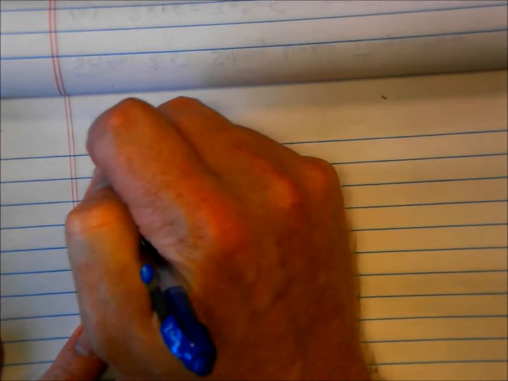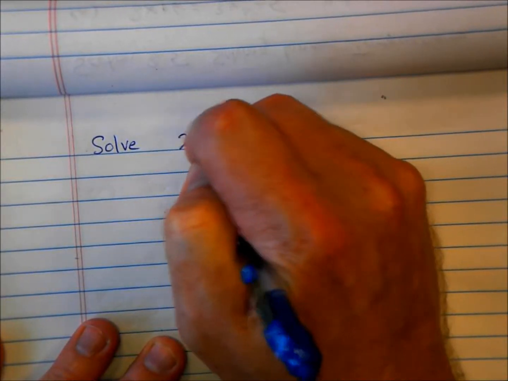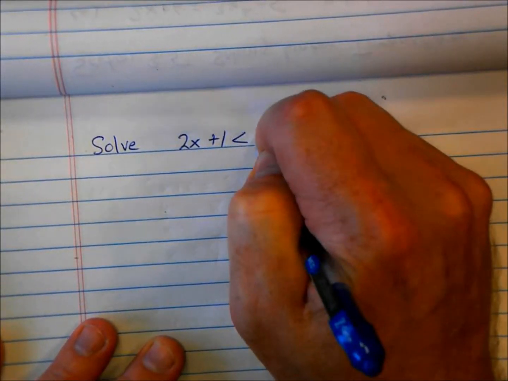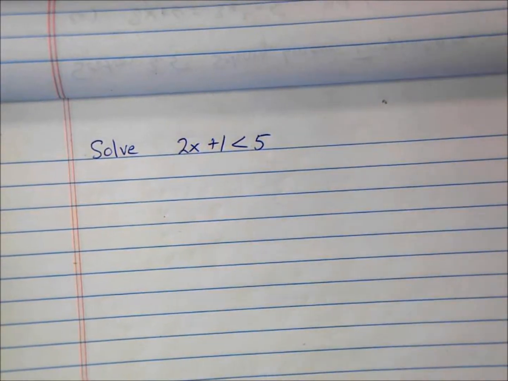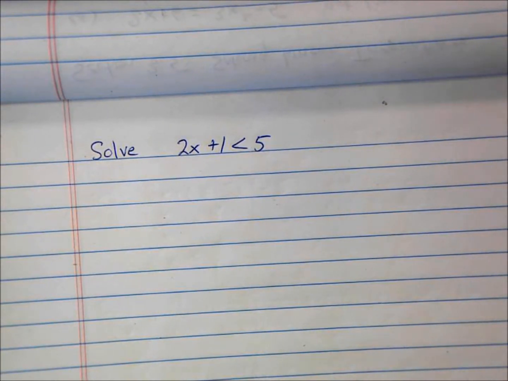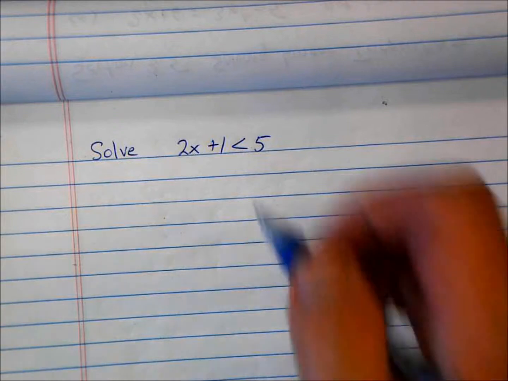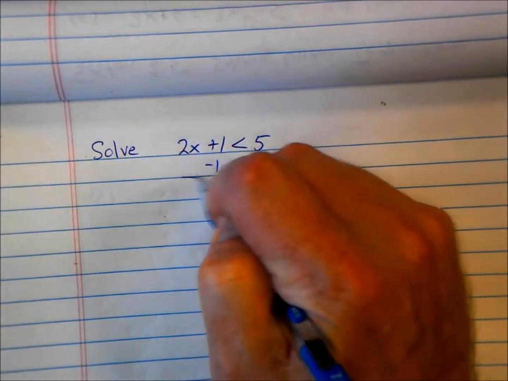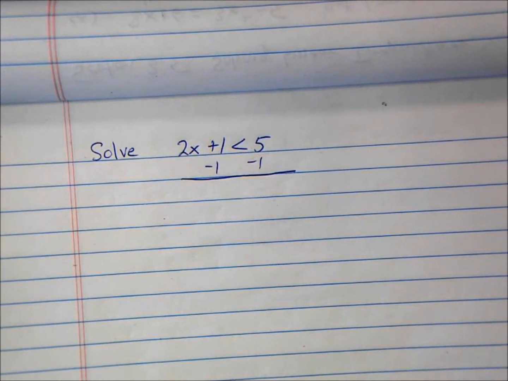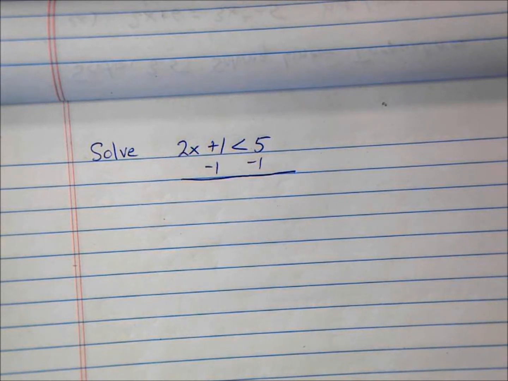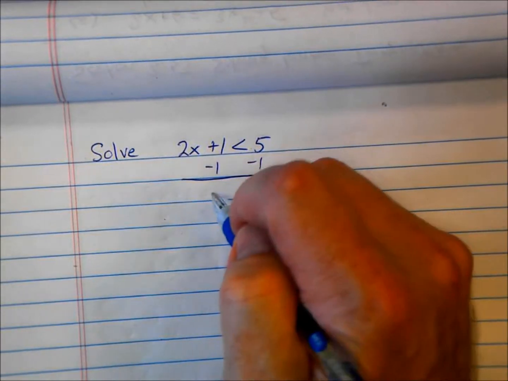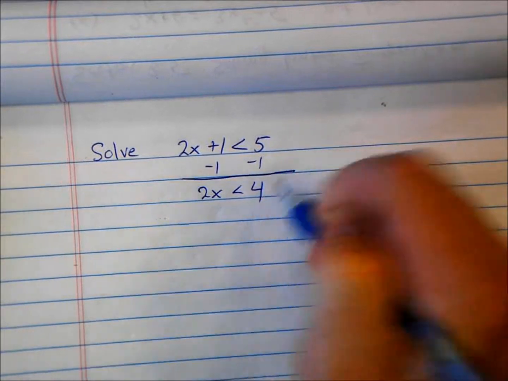Solve 2x plus 1 less than 5. How would you solve that inequality? Subtract 1. When I subtract 1, do I flip my sign? No, why not? I'm subtracting 1. I'm not multiplying or dividing by negative 1, am I? So don't flip your sign there. 2x is less than 4.